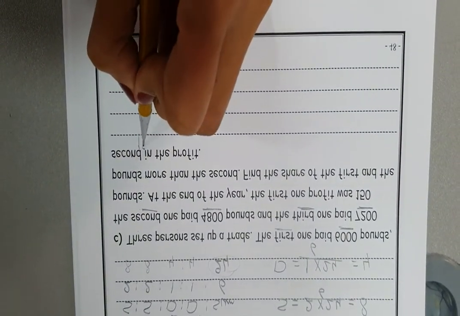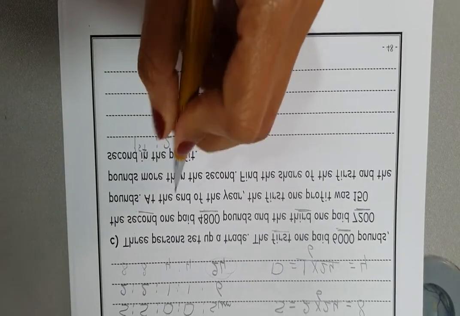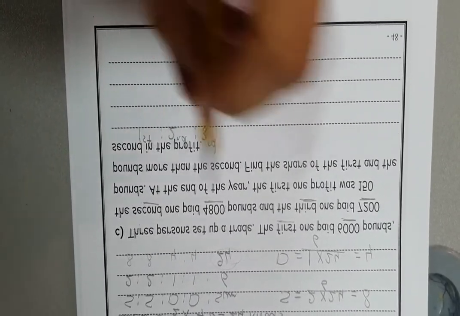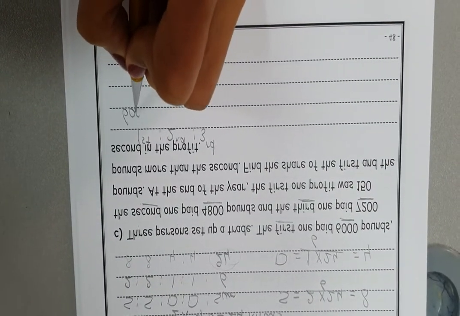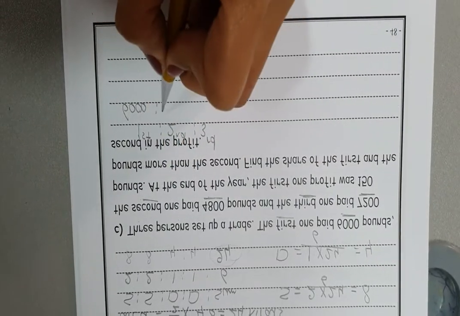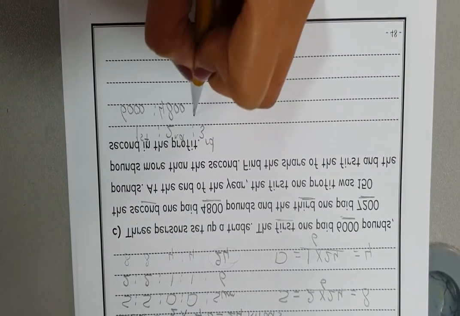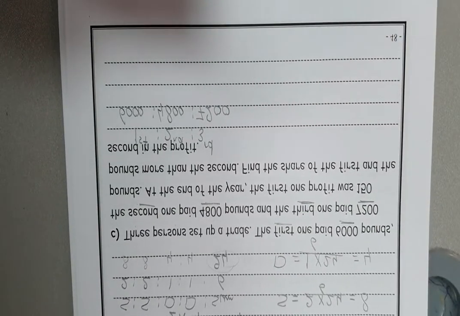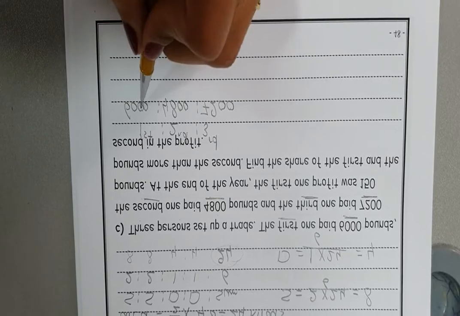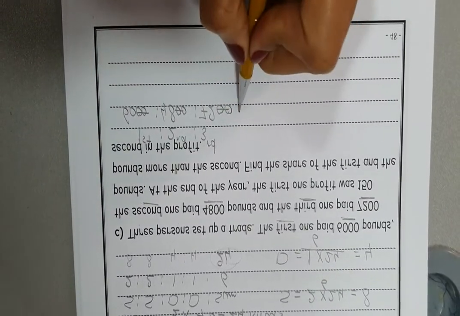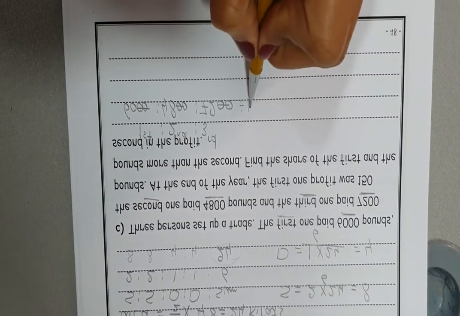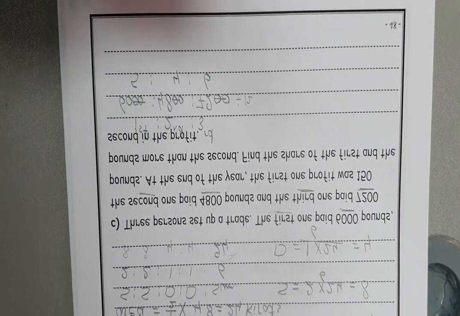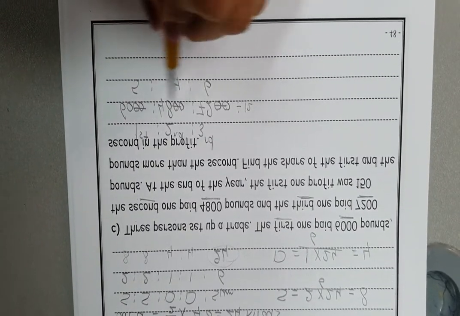I have first, second, and third. The first step, I have to simplify. Cross 2 zeros, and I will divide it by 12. It will give me 5 to 4 to 6. So this is the ratio which I have.